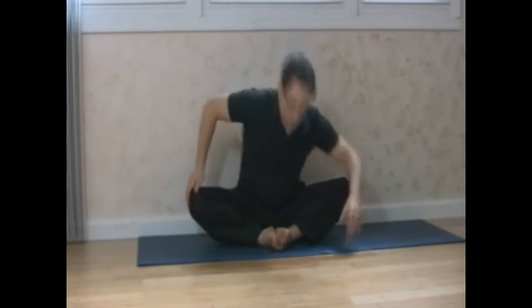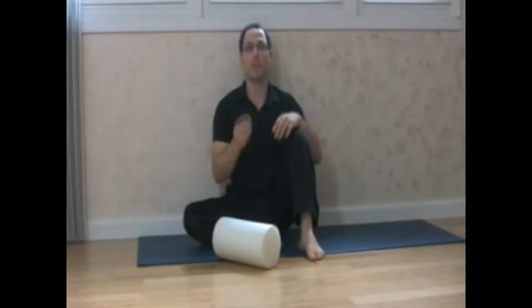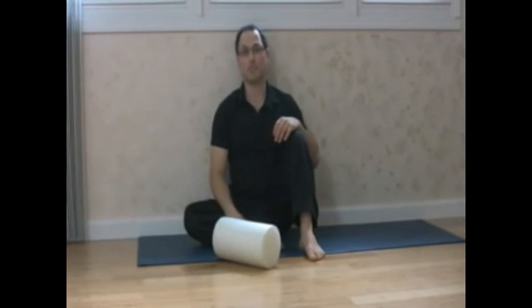Okay, and this is how to apply kinesiological stretching principle to a non-kinesiological stretching position.